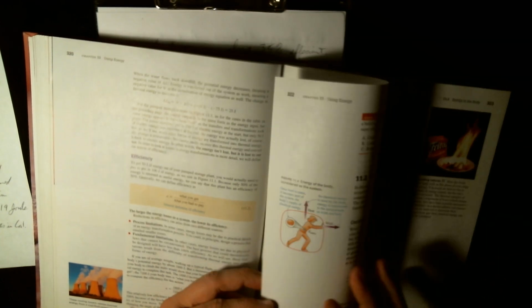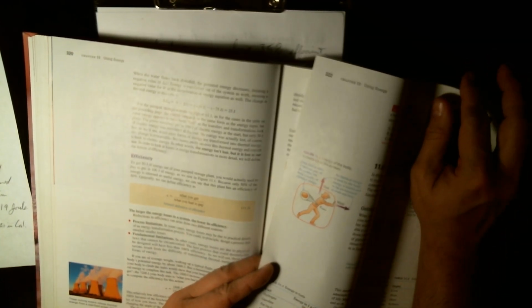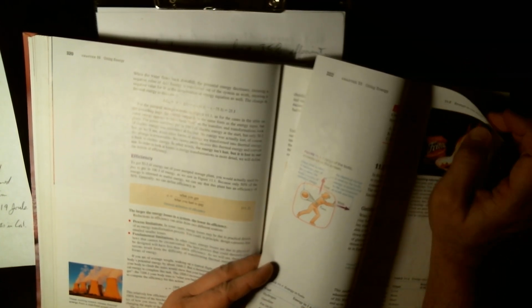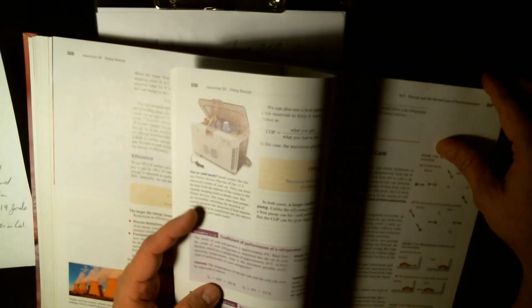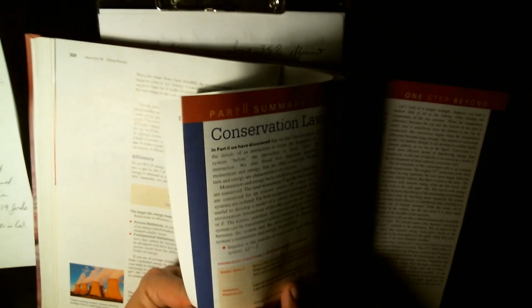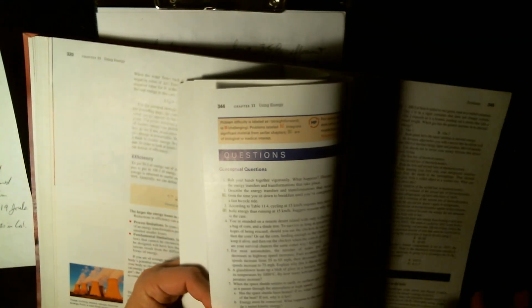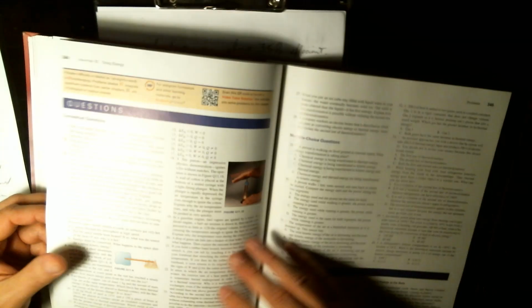That's really all I wanted to talk to you about today: some of the fundamental limitations on efficiency. I also want to emphasize that when things get turned into thermal energy, that process is essentially irreversible for the purposes of human use.